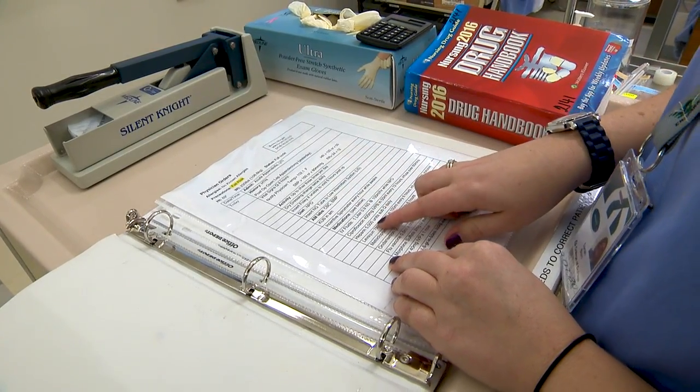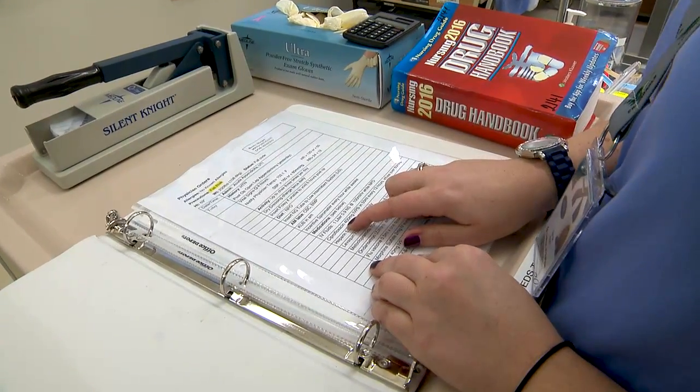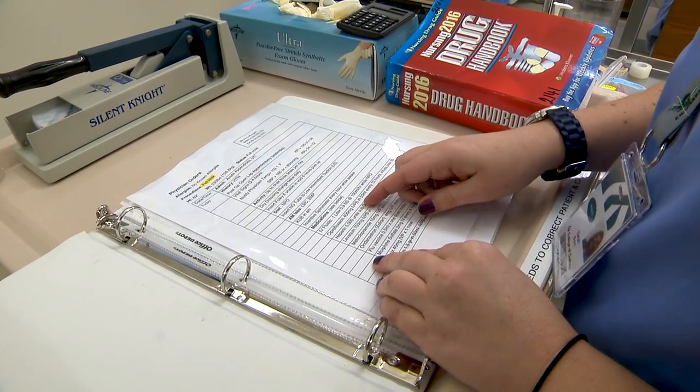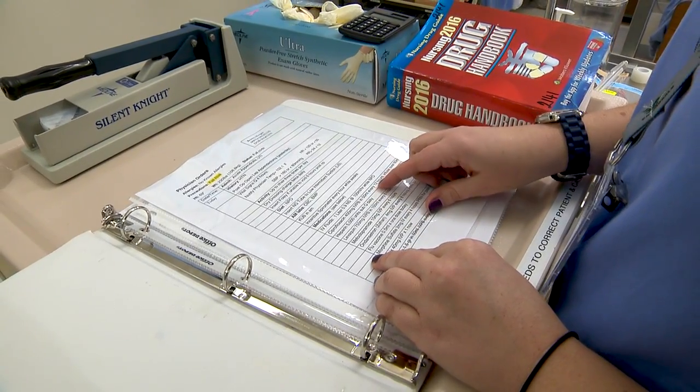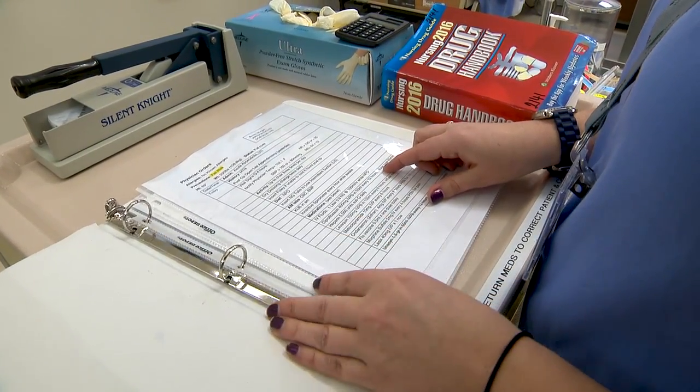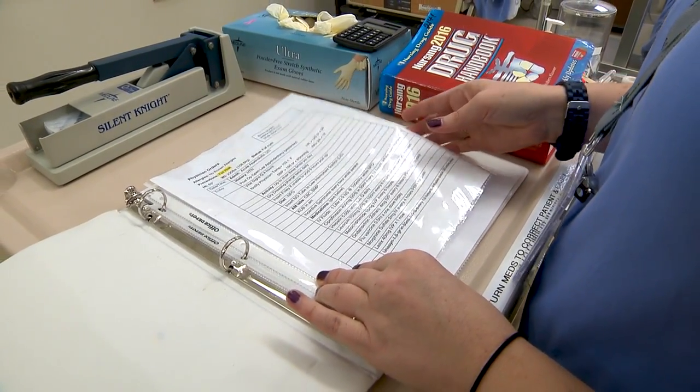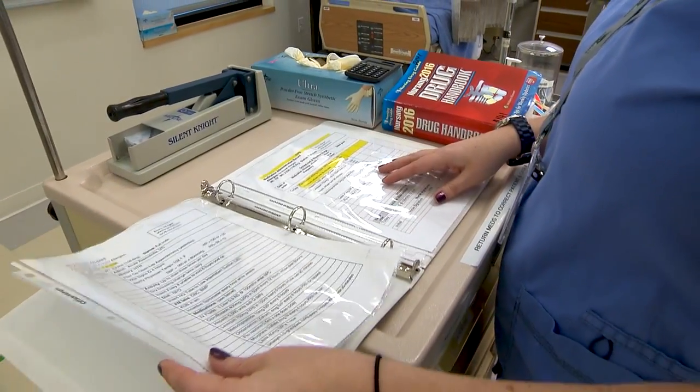And I see here he has an order for ciprofloxacin 400 milligrams IV piggyback in 50 mLs every 12 hours to infuse over 60 minutes. Now I'm going to compare my physician order to my MAR.